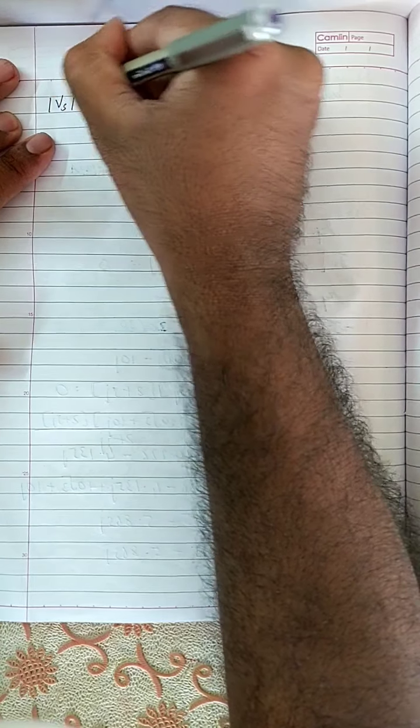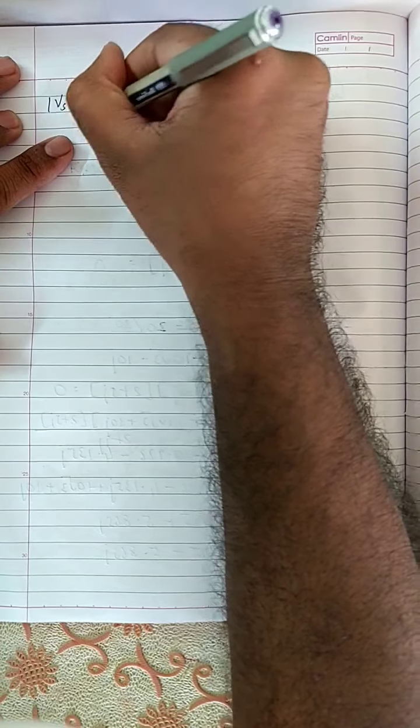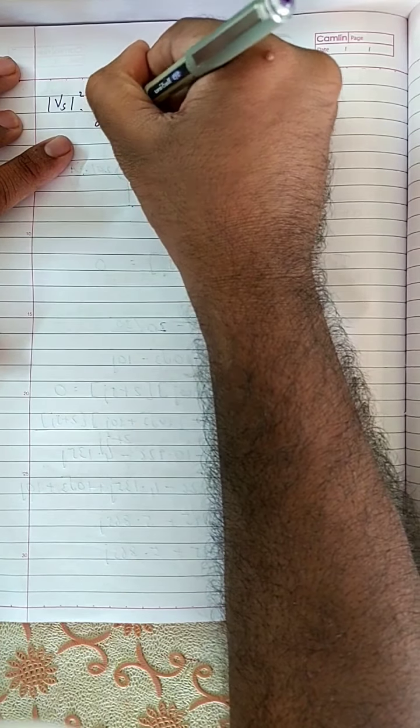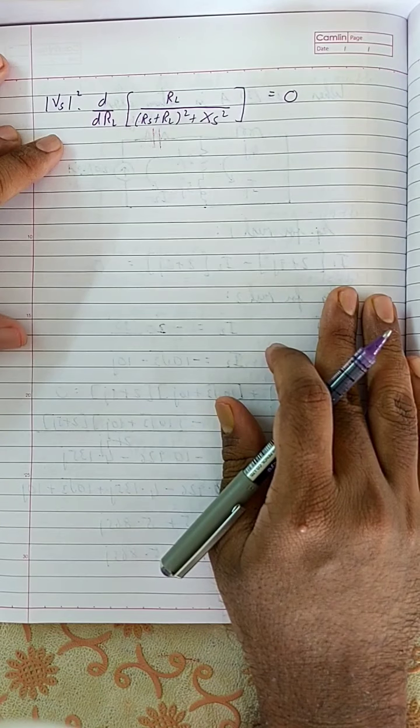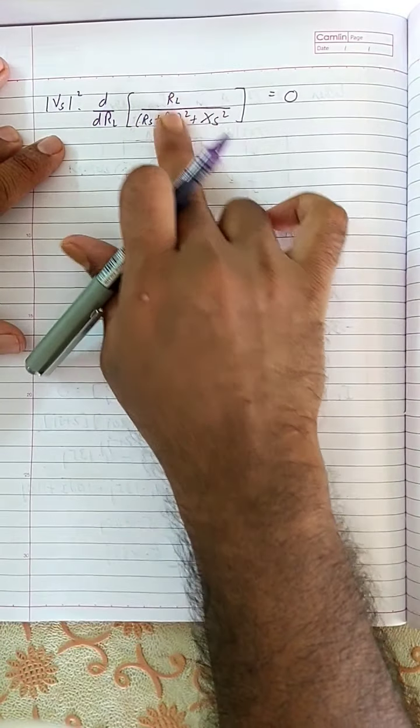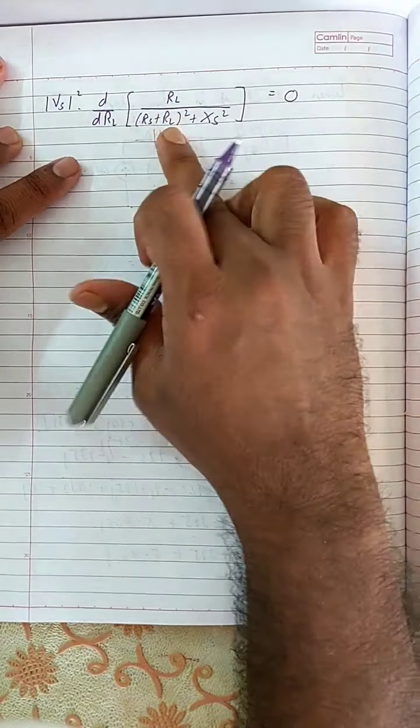So therefore this will become magnitude of Vs the whole square into differentiation with respect to RL of RL by (Rs plus RL) the whole square plus Xs the whole square, equal to 0. Okay, so how I'm going to differentiate, you can differentiate any way you want. I'm going to differentiate by applying the u by v equation, right?